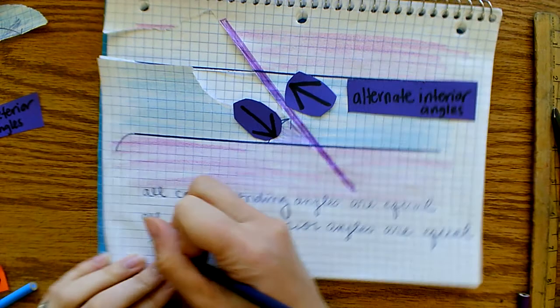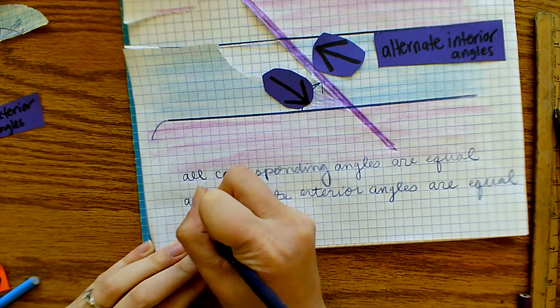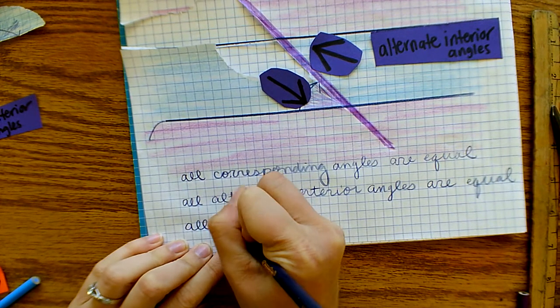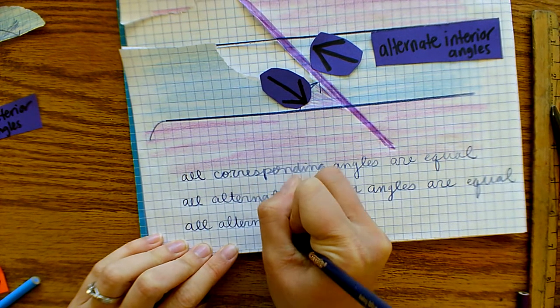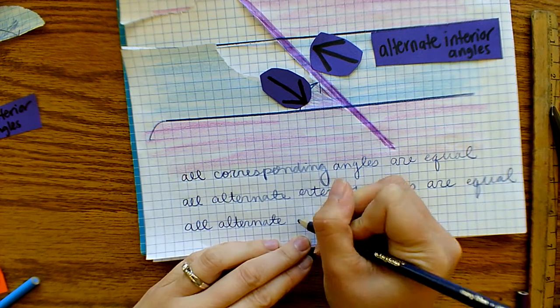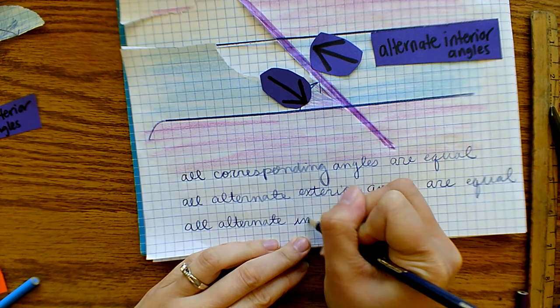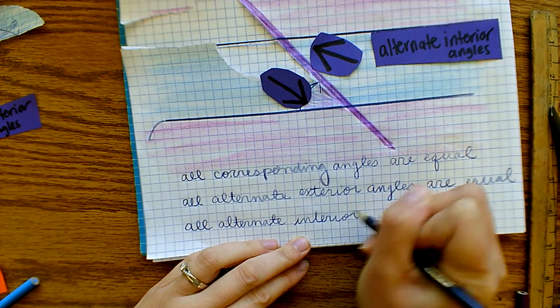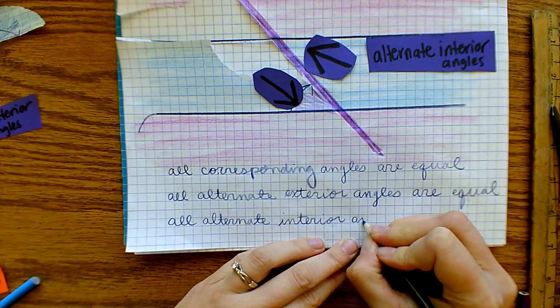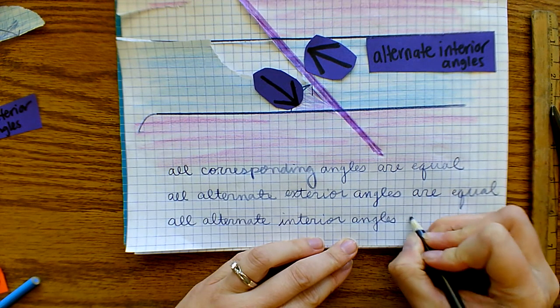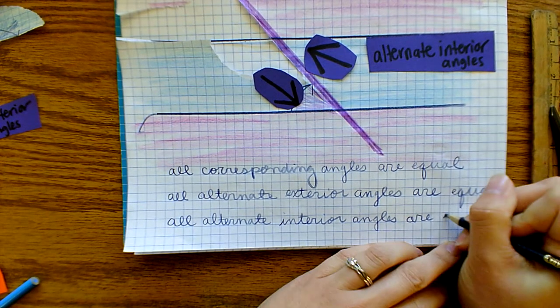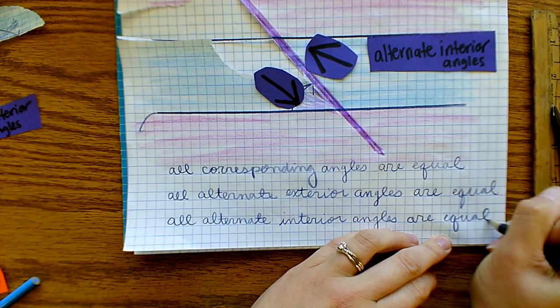So I can write now that all alternate interior angles are equal.